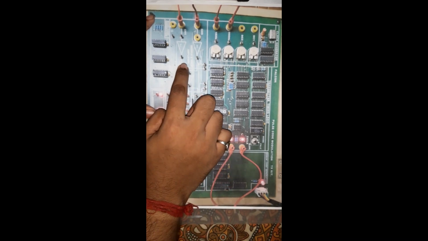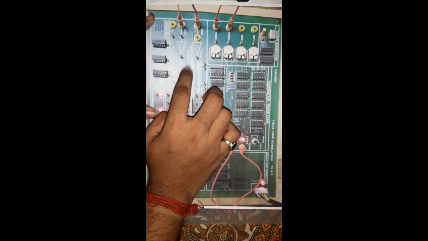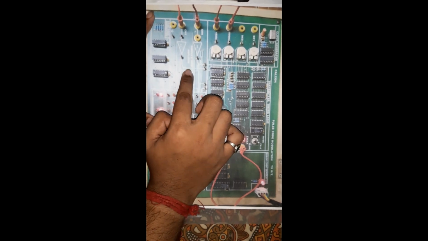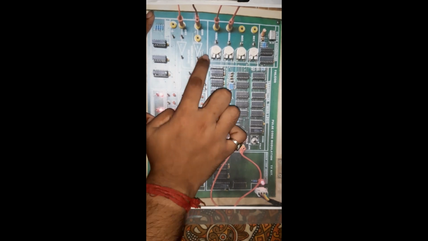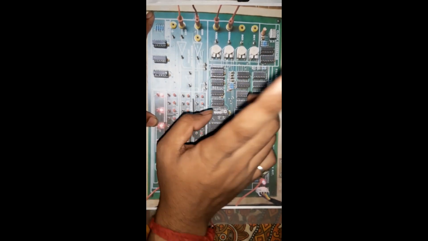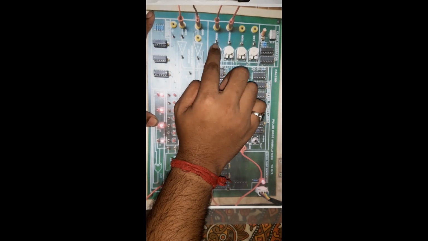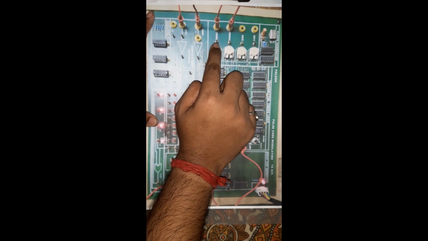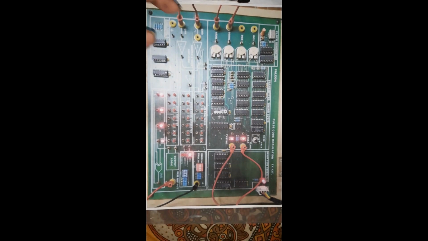If you can see clearly, this print has been hazy. So whatever, the sample and hold amplifier has been written over here. That means these two are actually the analog signals. Two signals I have used, one is 500 Hz and one is 1 kilohertz. The two signals of two different frequencies I have used over here. You can just take one signal also. A single signal is enough.